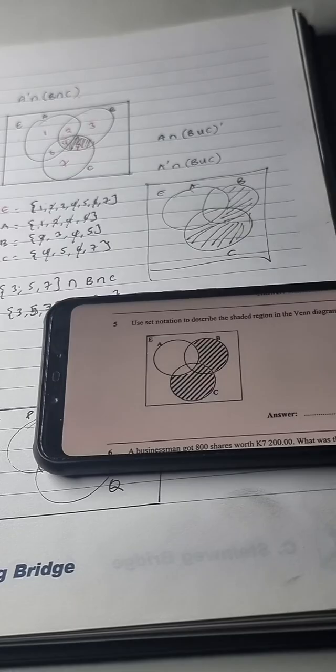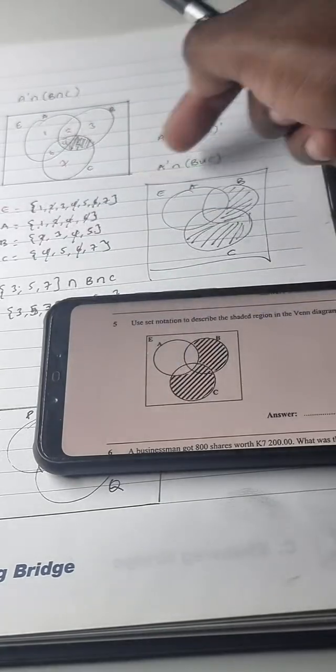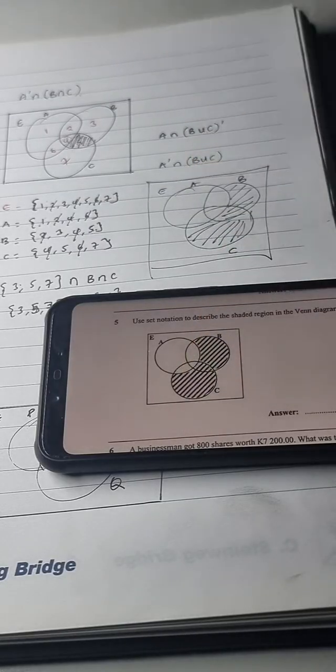Here's the question. So the set notation, we are excluding only A complement intersect B union C, since we're shading it up. B is shaded together with C. No wonder it's called a union.